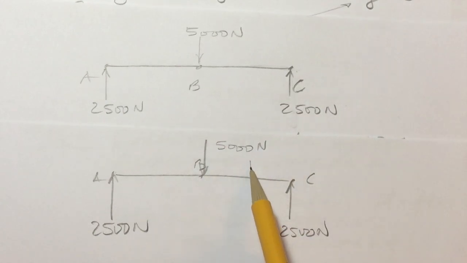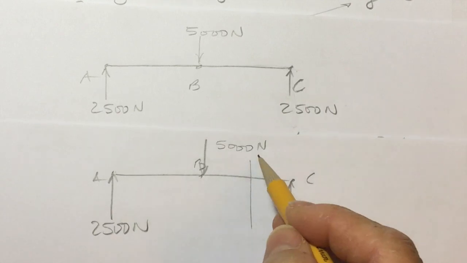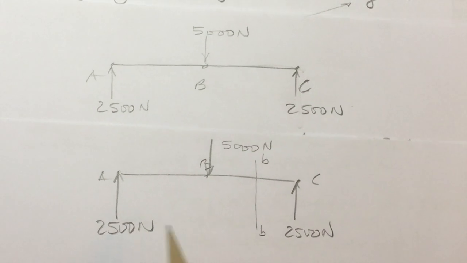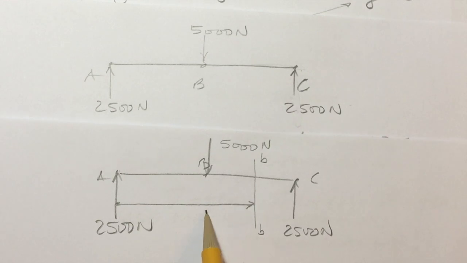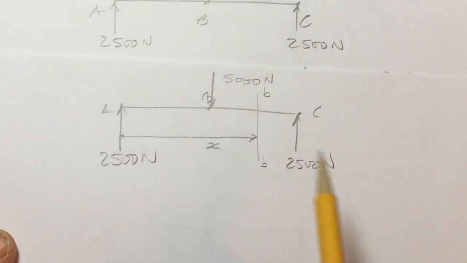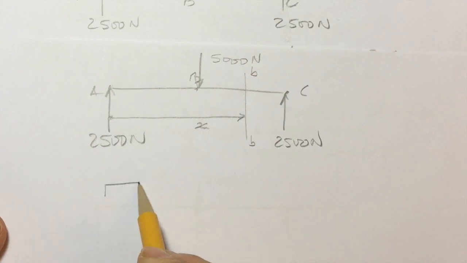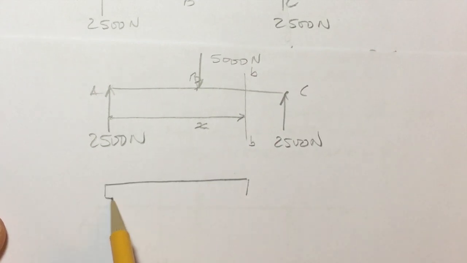And we want to section it at some arbitrary location right there, and we'll call that section BB. It'll be located a distance X.